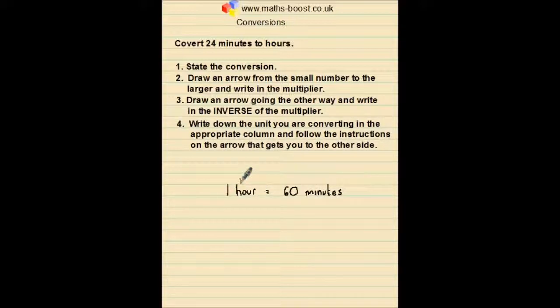We'll draw an arrow from the small number to the larger and write in our multiplier. What have I had to multiply 1 by to get to 60? Step 3, I'll draw an arrow going in the other direction and write the inverse of times 60, which is divided by 60. Write down the unit I am converting in the appropriate column, so it's 24 minutes. And 24 divided by 60.